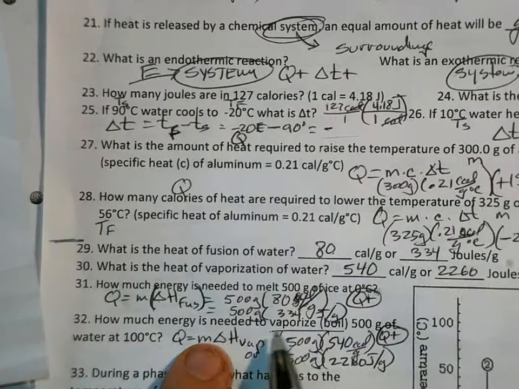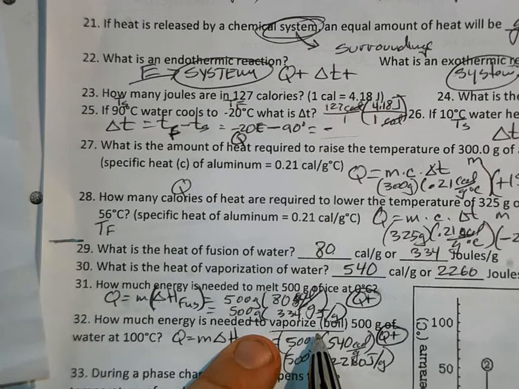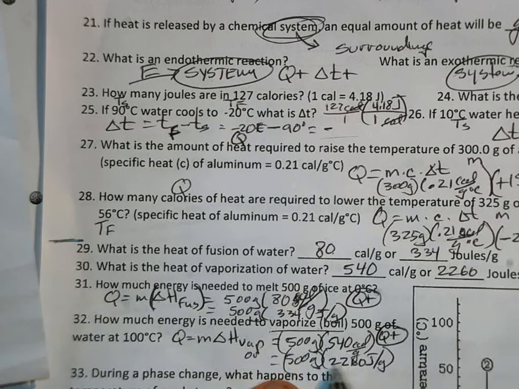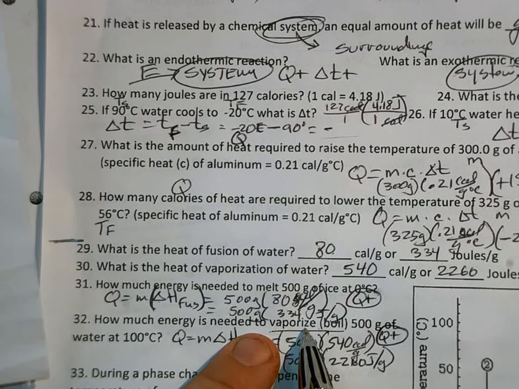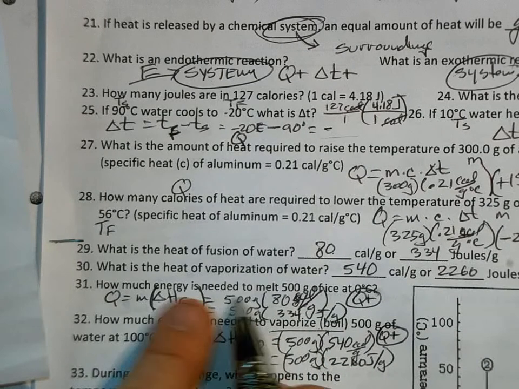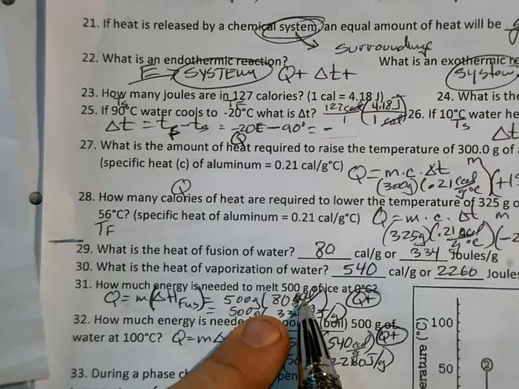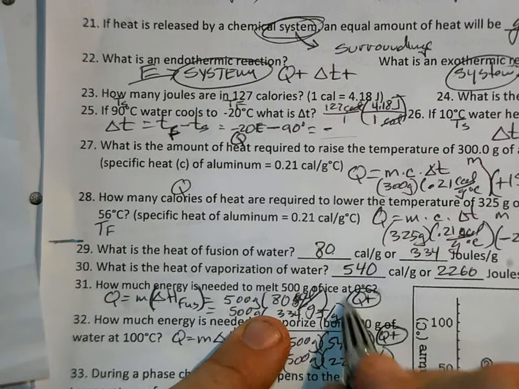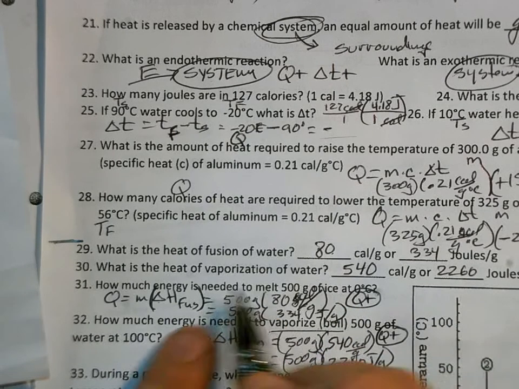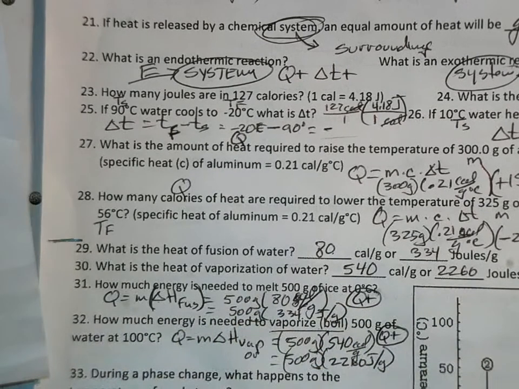If this problem was asking about condensing, everything would be the same here, except you'd have to say if you're condensing, you're removing heat, so Q would be negative. Same up here. If we were freezing, we were removing heat on problem 31, you'd have to say, okay, we're taking heat away, Q would have been negative if we're talking about freezing there.